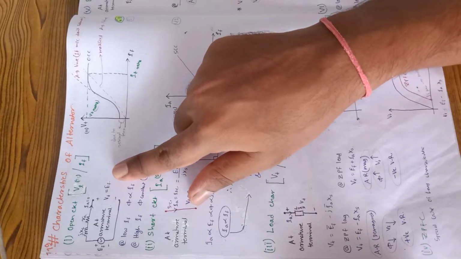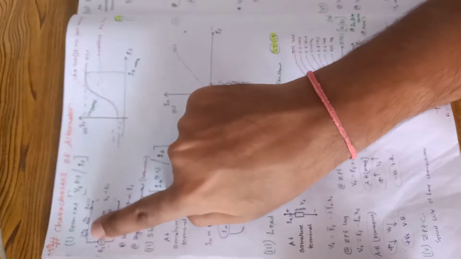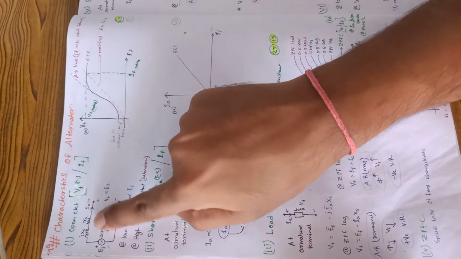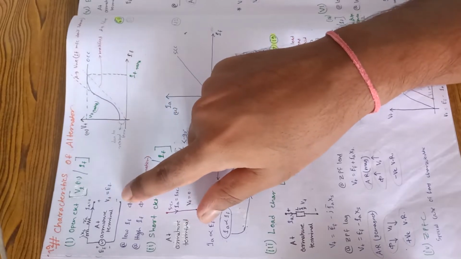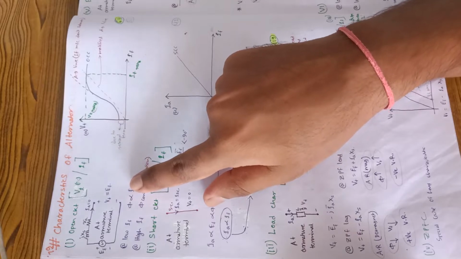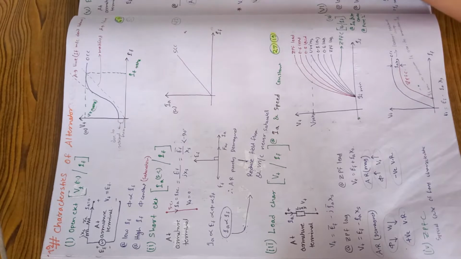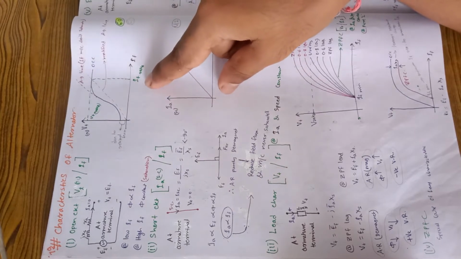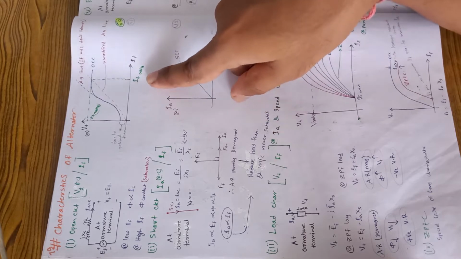Open circuit characteristic means: this is the equivalent circuit of an alternator. This is the induced EMF, this is the reactance and resistance part. When we do not connect any load, it is called the open circuit characteristic. In this case, if we do not connect any load, then there is no Ia, no armature current, and no armature reaction. If there is no armature reaction, then there is no decrement in field.